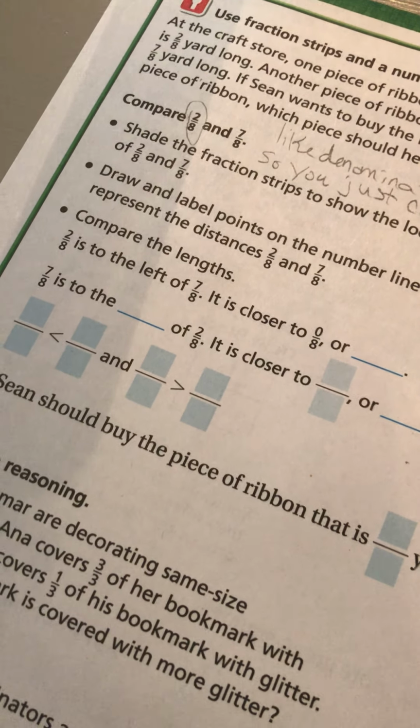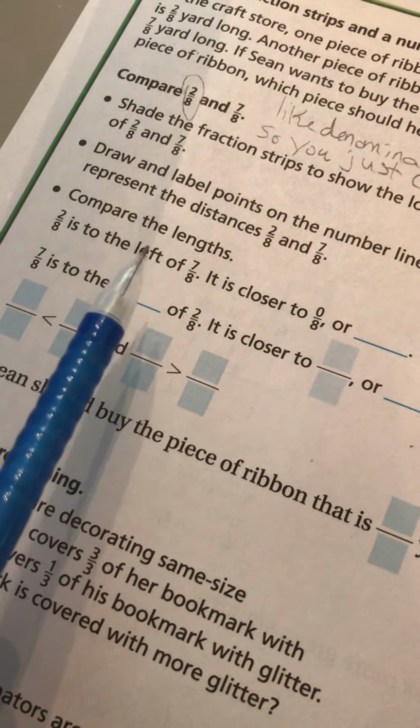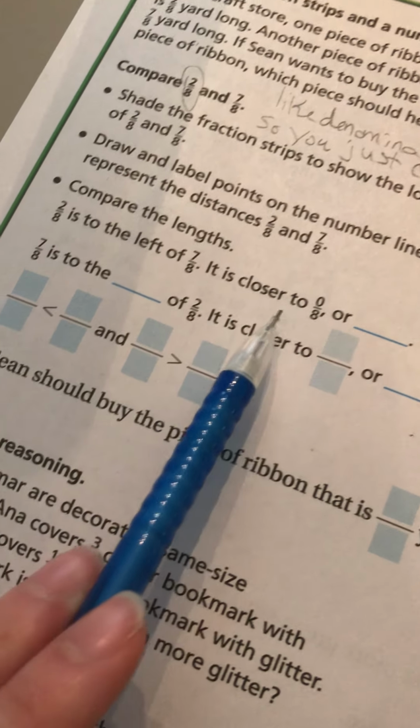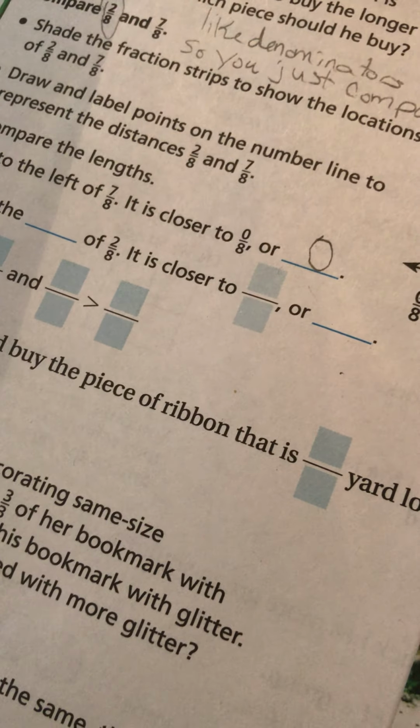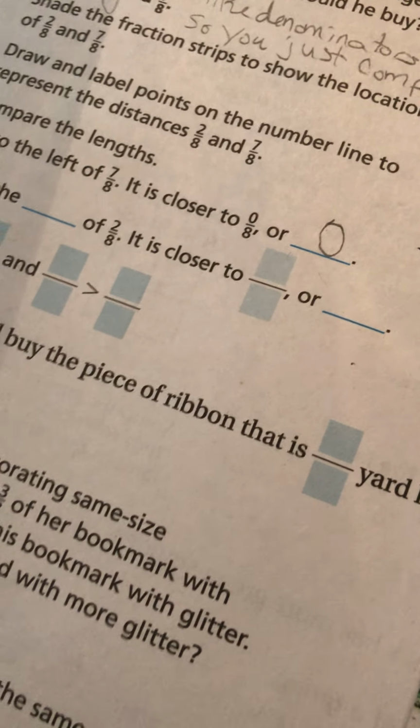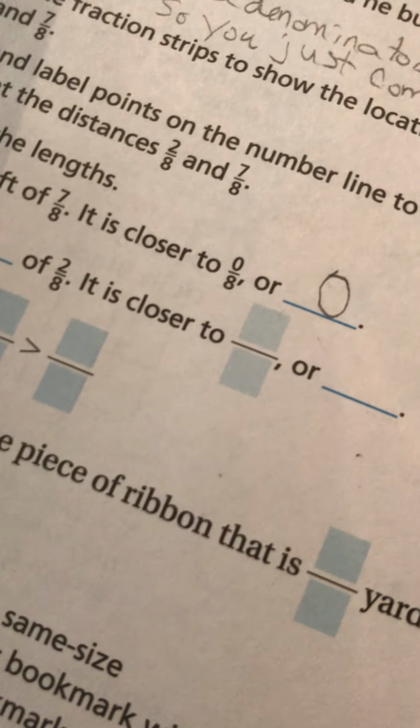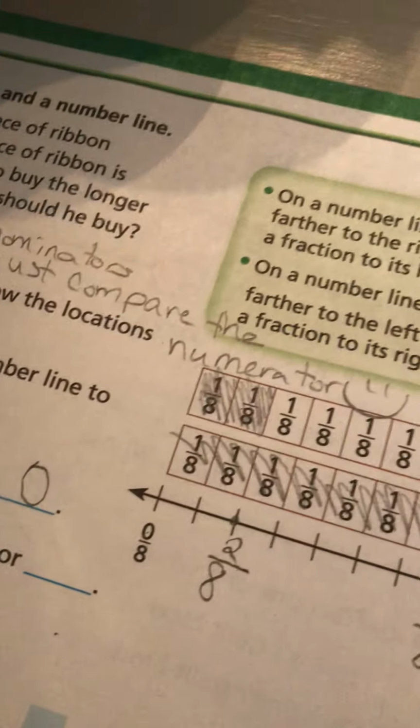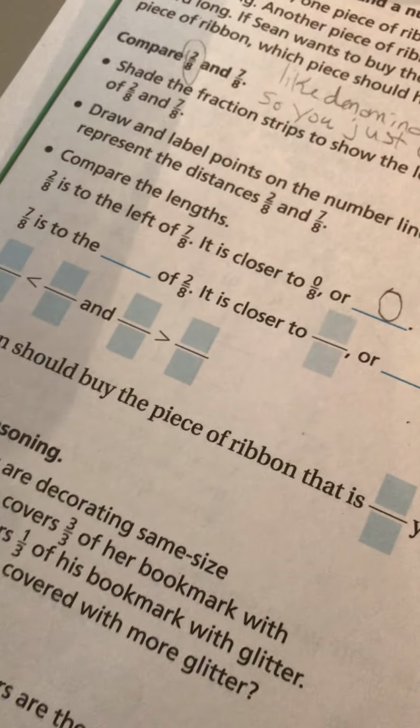All right, we drew and labeled our points. Now let's compare. 2/8 is to the left of 7/8. It is closer to 0/8 or 0, right? 0/8 is honestly just 0. You don't really hear 0/8 much, and that was in the Khan Academy video. No one really says that. It's the same thing as just a 0. However, in fraction sense, it's 0 out of 8 pieces.